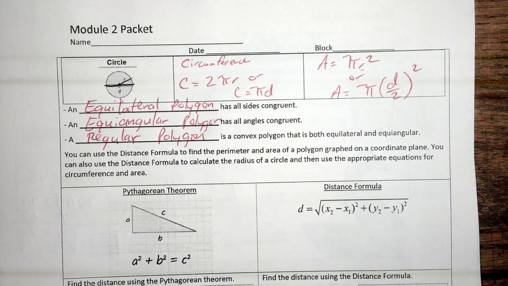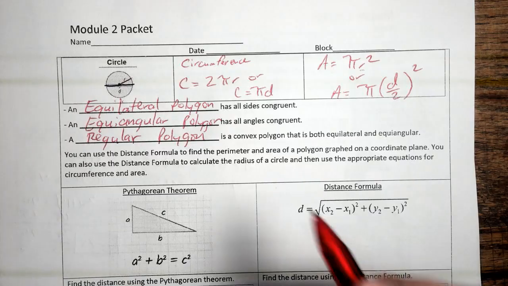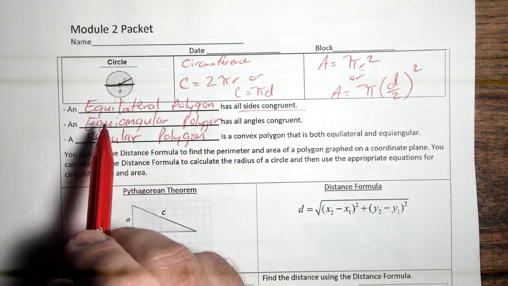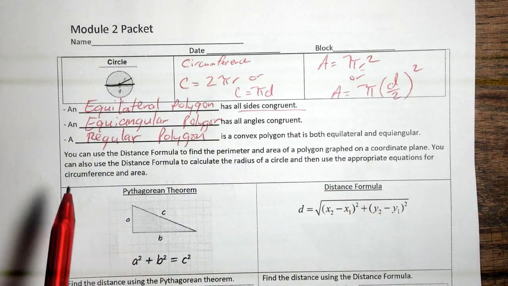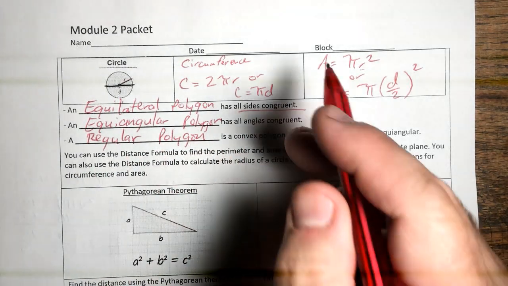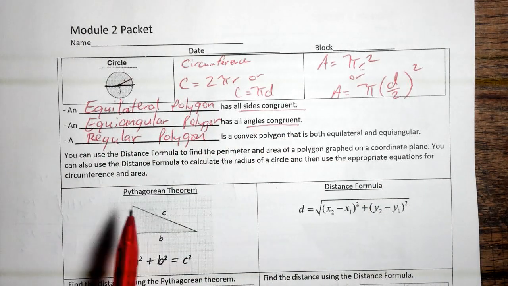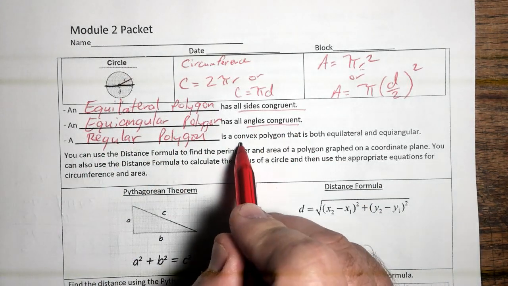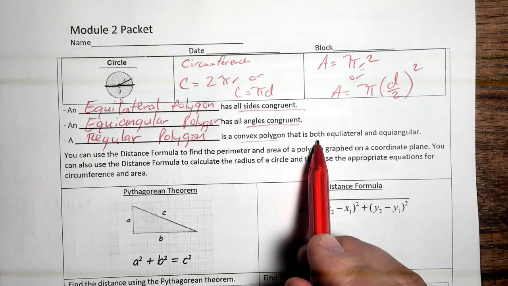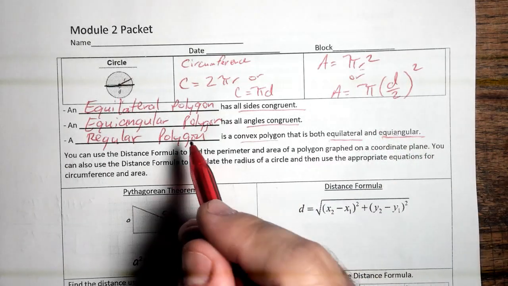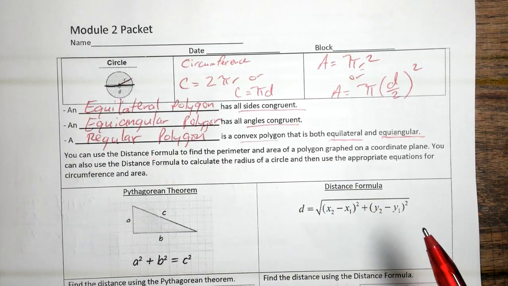Okay, an equilateral polygon has all sides congruent. Equilateral, or equal side polygon. An equiangular polygon has all angles that are congruent. Equal angles. A regular polygon is a convex polygon that is both equilateral and equiangular. So all the sides and the angles on this are equal.